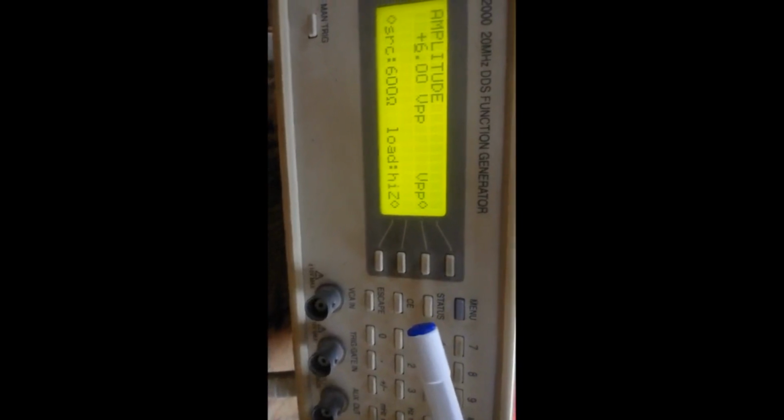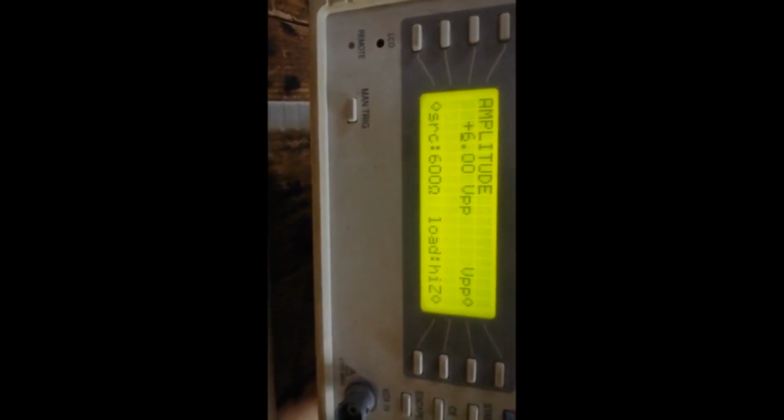Again after setting this amplitude, you'll press this status button to check the status of your desired waveform. Now look at this status here. You have chosen square waveform. Its frequency is 60 kilohertz and amplitude is 6 peak to peak. Here symmetry is 50%.